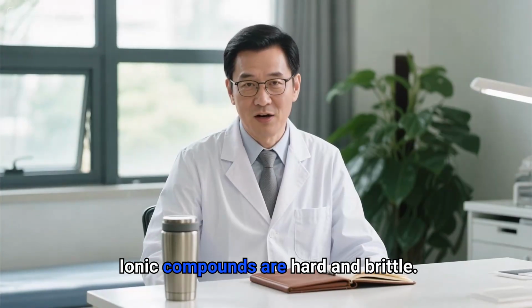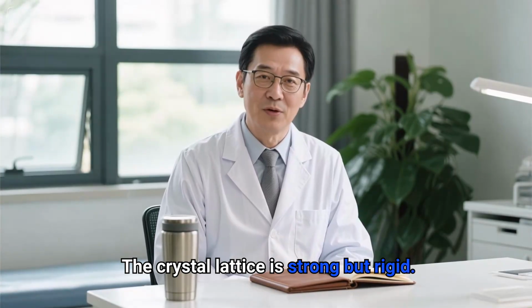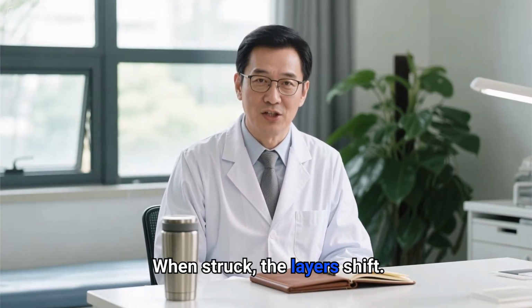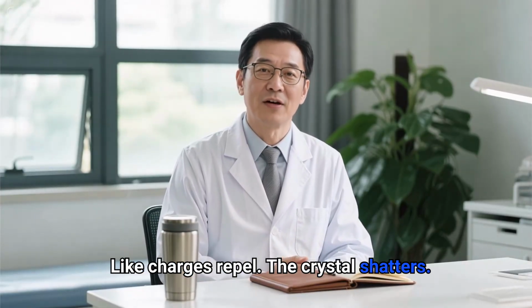Ionic compounds are hard and brittle. The crystal lattice is strong but rigid. When struck, the layers shift. Like charges repel. The crystal shatters.